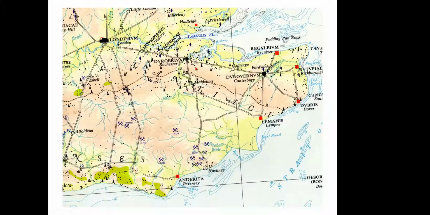Other contenders are towards Sittingbourne, around the Keycolt area. But if we look at the 1924 Ordnance Survey one-inch map, it's clearly marked on there. Here's Durolevum, just south of Old Teynham.